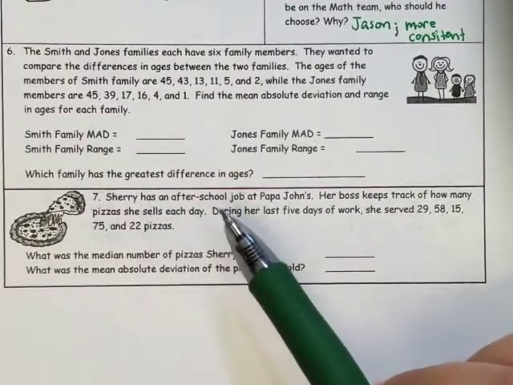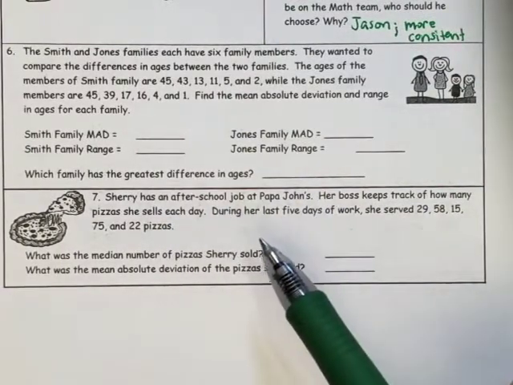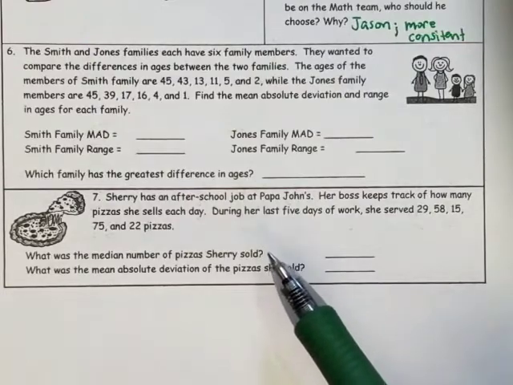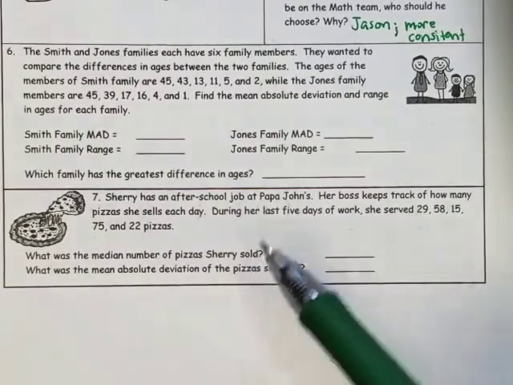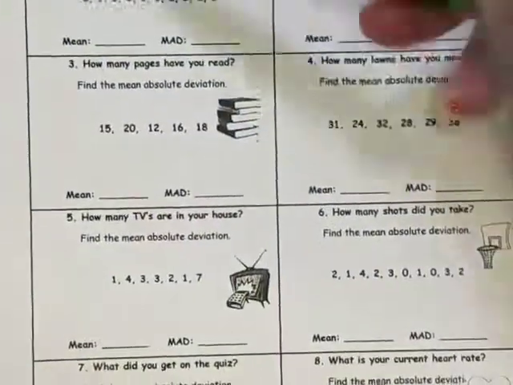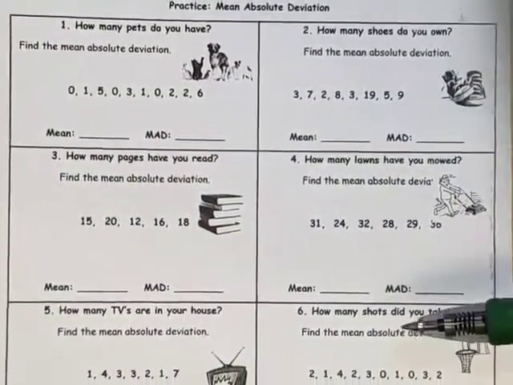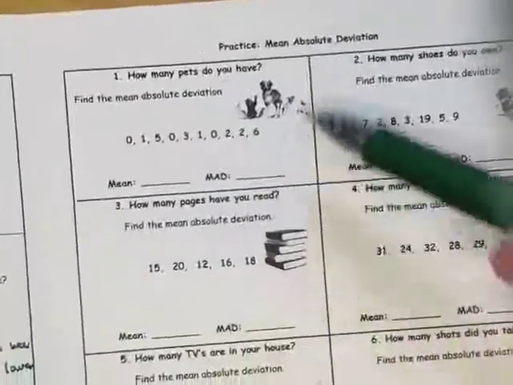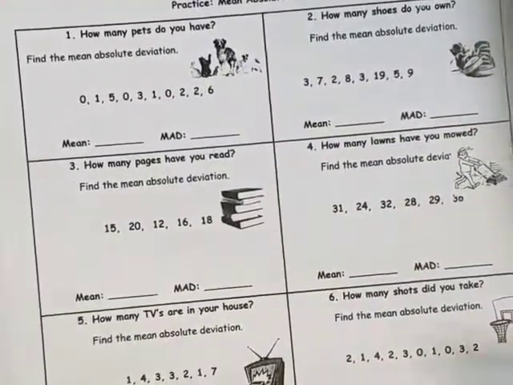So Sherry has an after-school job at Papa John's, and we want to be able to compare her median and then find her mean absolute deviation. And then you've got some more practice over here, 1 through 8. So go ahead and complete those. There's really no comparison. You're just kind of practicing over and over again how to find your MAD.